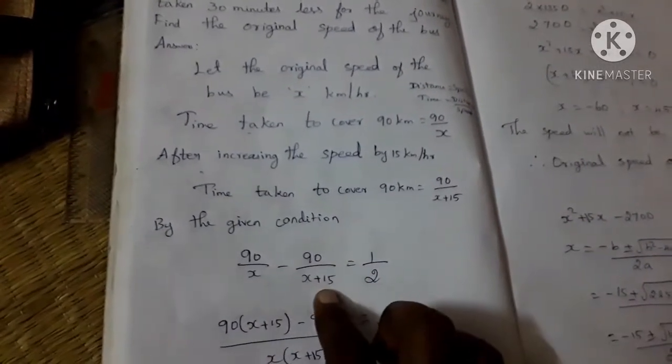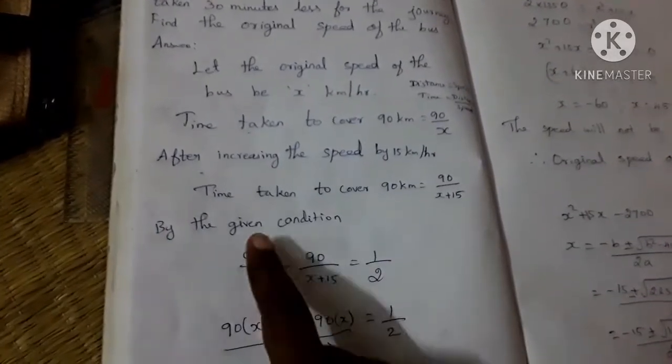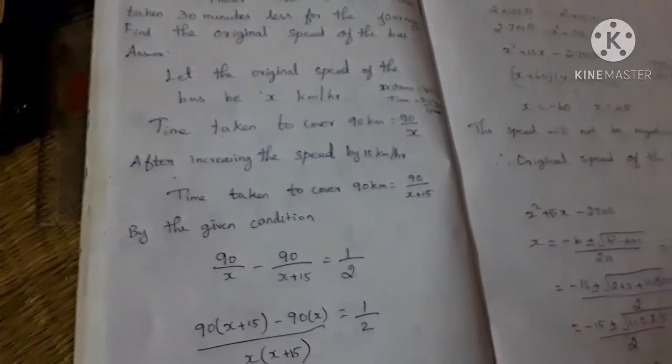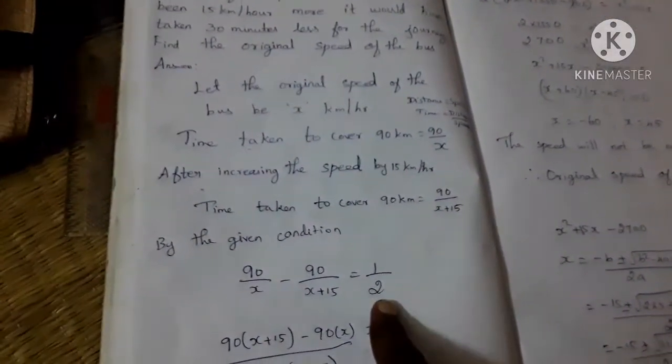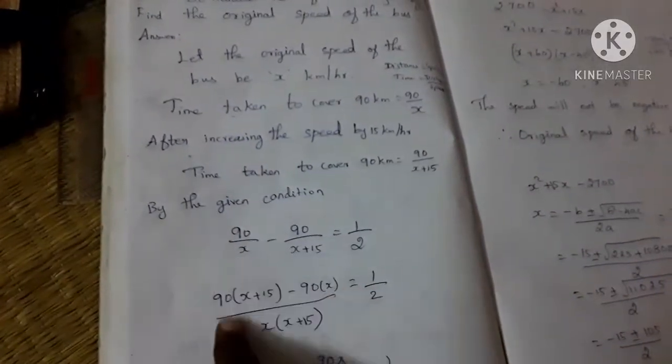The time is less than half an hour. So 90 by (x + 15) is equal to 1 by 2, because 30 minutes divided by 60 minutes is equal to 1 by 2. That is only written as half an hour. So now we do the cross multiplication.